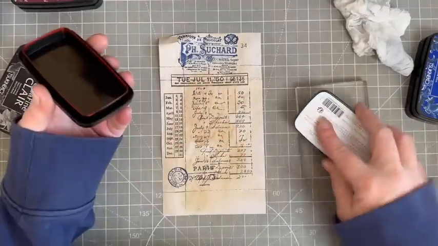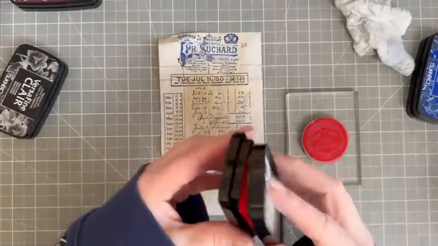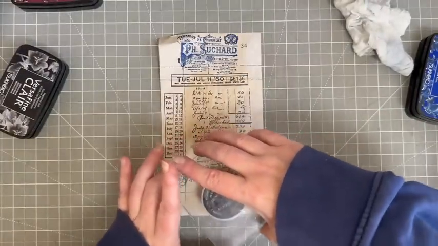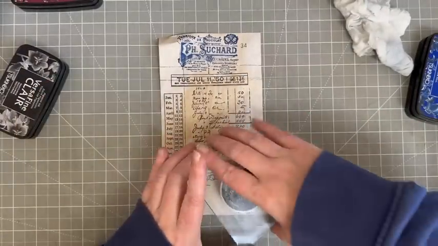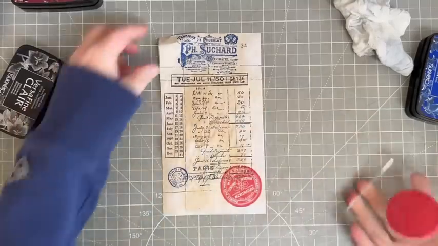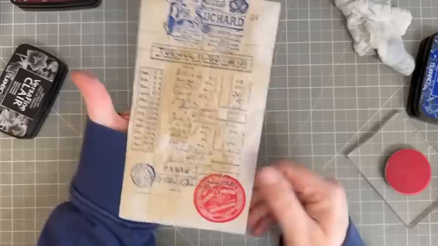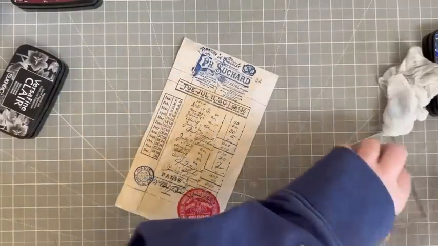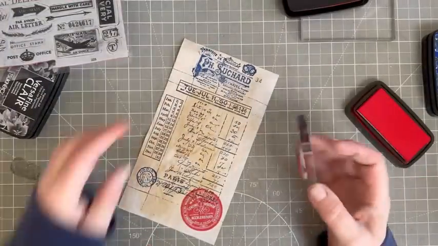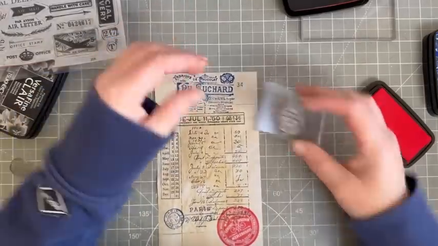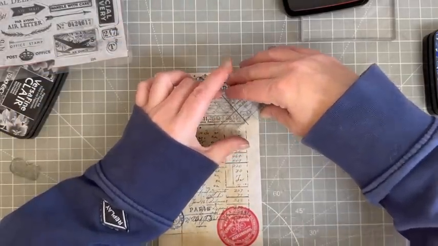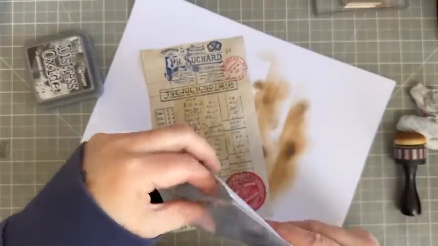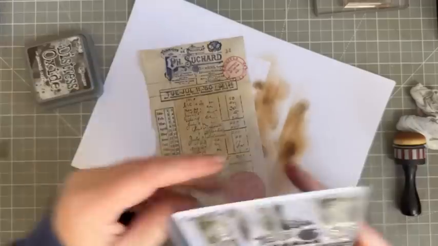I'm going to do this in red. And we're just going to... Do we want to... Yes, we do. Let's just put it in the bottom like that. Look at that. How cool is that? It's so cool! Because we want to say that it is received.